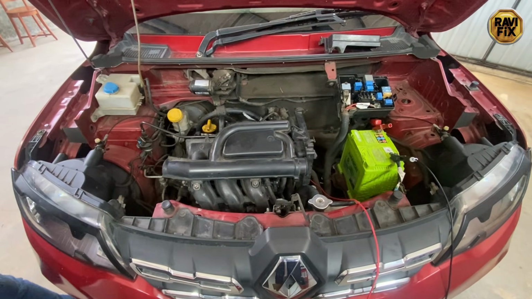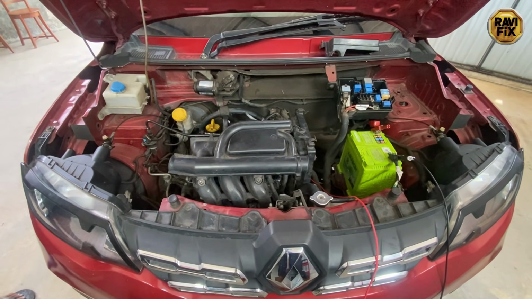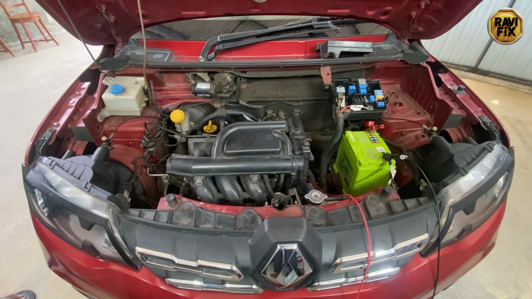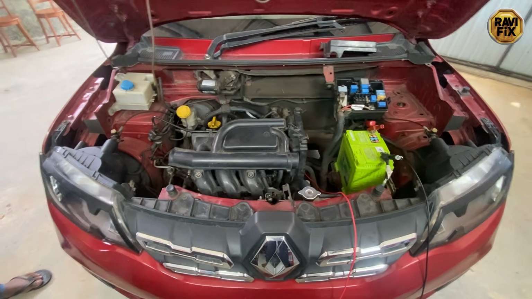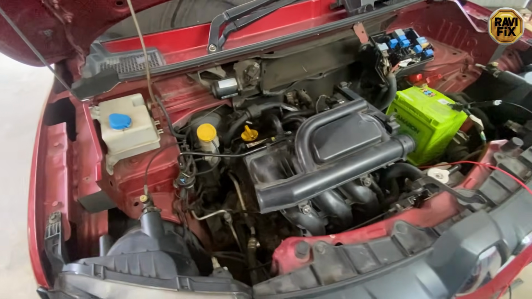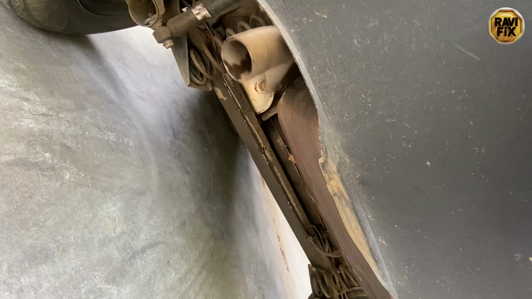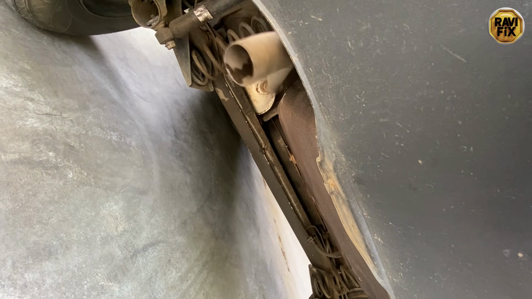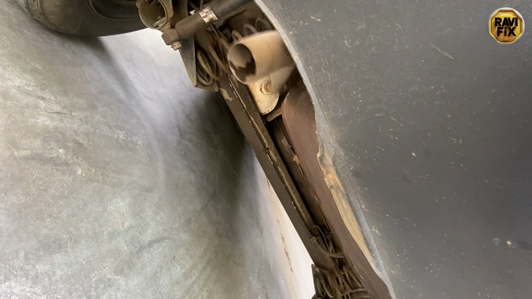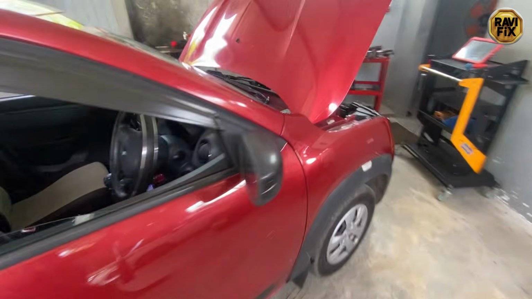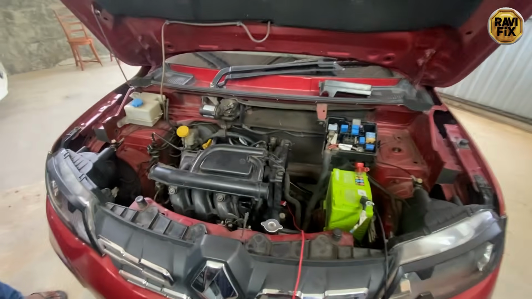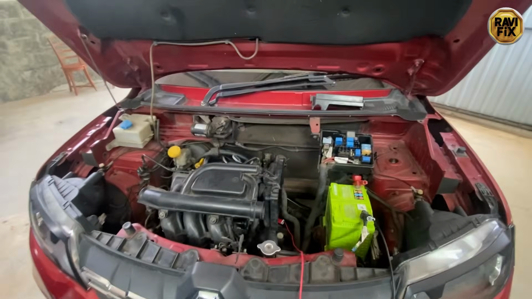I'm Ravi here. This is a Renault Kwid 0.8 liter 3-cylinder Indian made car. This car is badly misfiring and has a low power condition. So let's start the car and try to hear the misfiring sound from the end of the tailpipe. Hope you heard that misfiring sound from the tailpipe, and now let's see what is really happening in the front end. You can see that the engine is shaking badly.